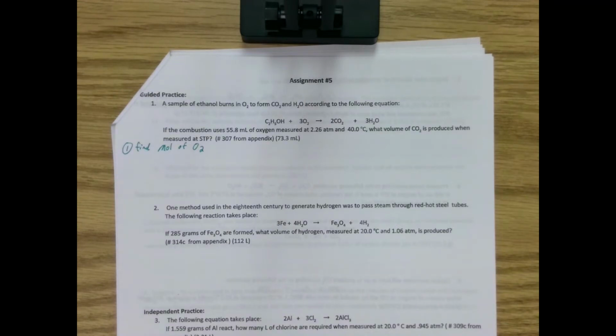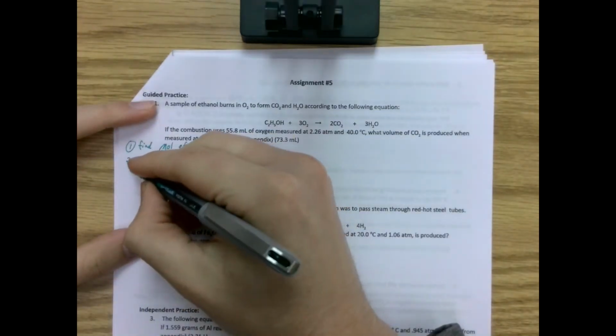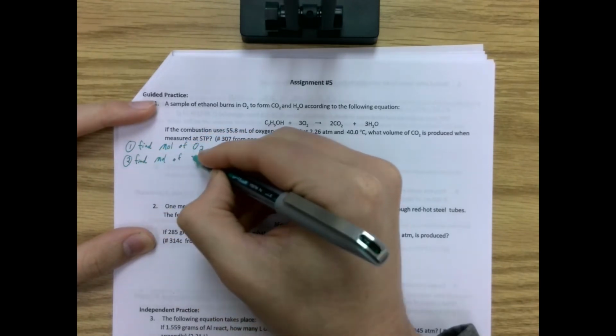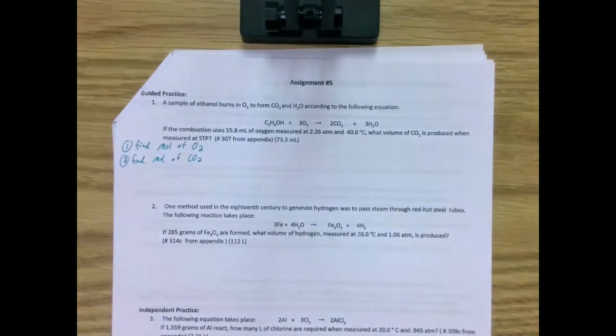Then, once we have the moles of oxygen, we can pretty easily find moles of CO2. Second step, we'll find moles of CO2. That should be a simple stoichiometry calculation. And then the last step is to find the volume of CO2.